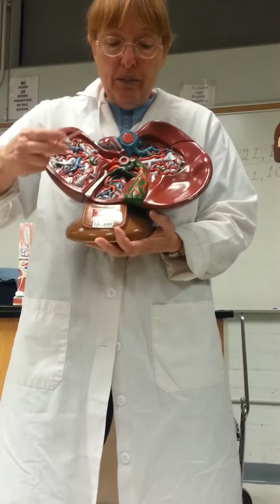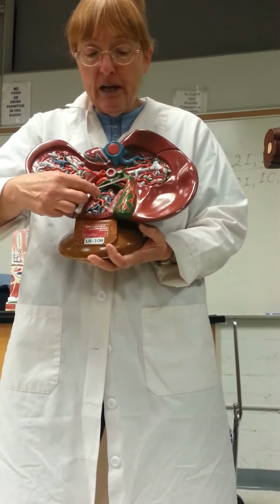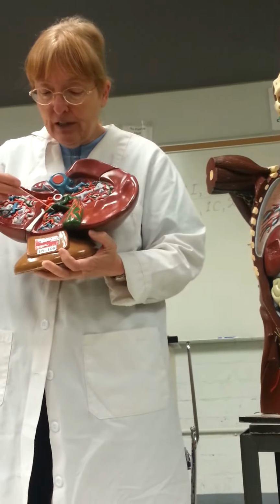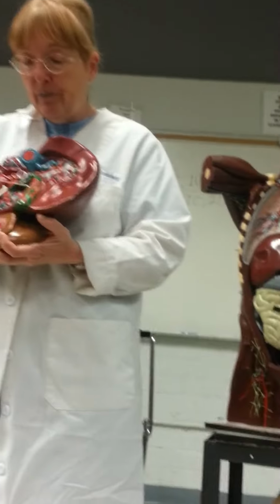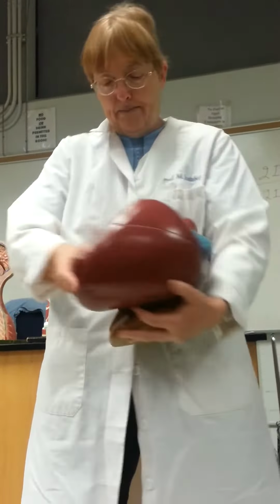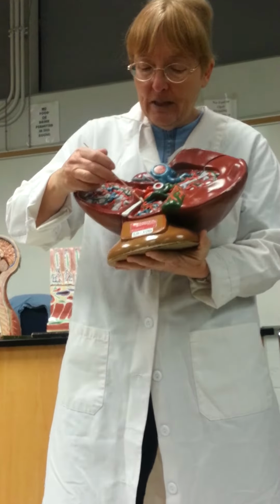We said this is the gallbladder, so what would this tube coming out of the gallbladder be? Cystic duct. And here are the 2 tubes coming out of the liver. What are those 2 tubes called? The left and right hepatic duct. This is the right lobe, so this would be the right hepatic duct. This is the left. Right, yeah. This is the left lobe, so that would be the left hepatic duct.